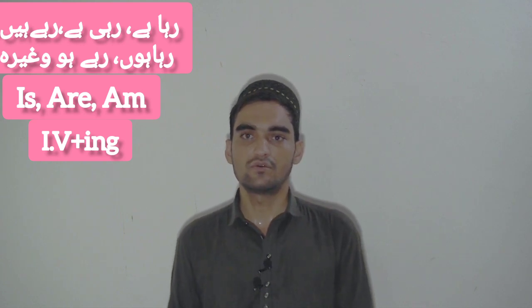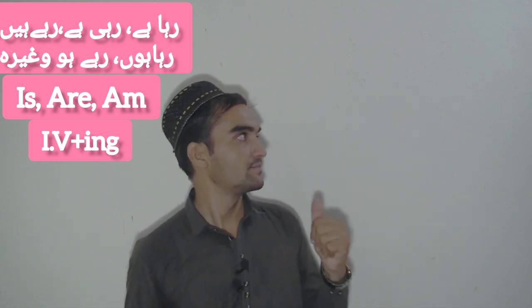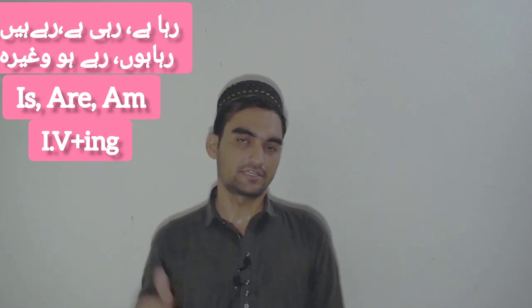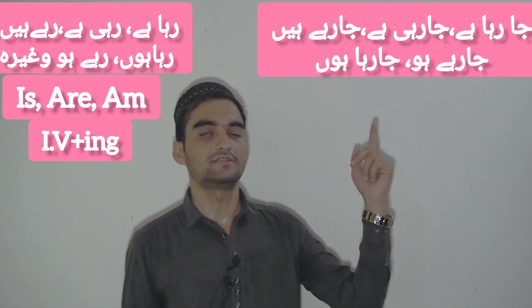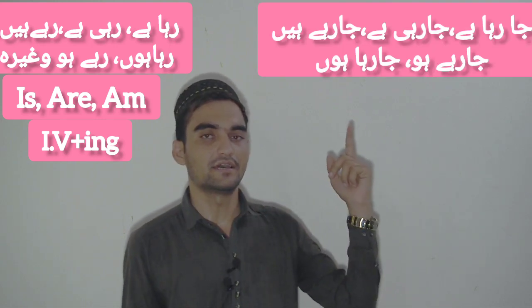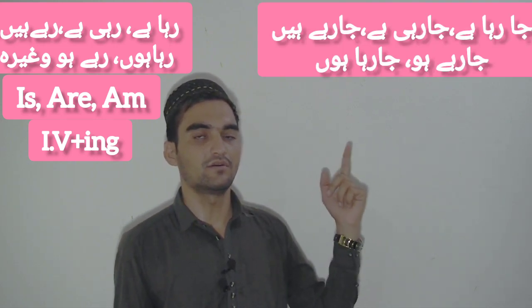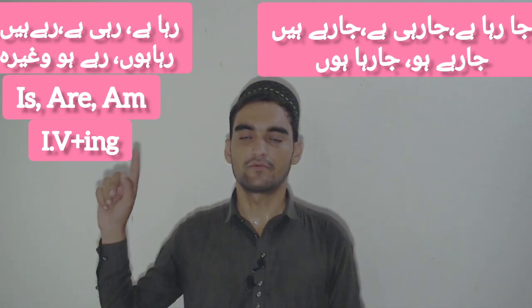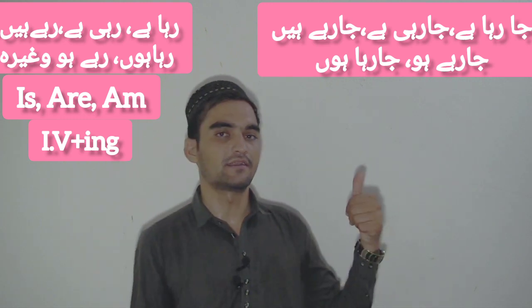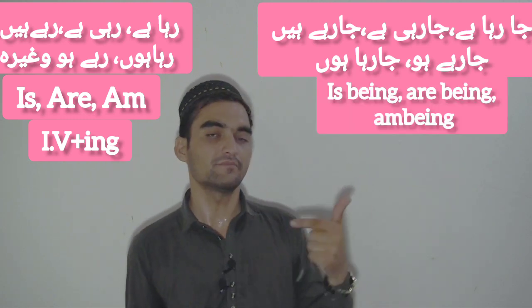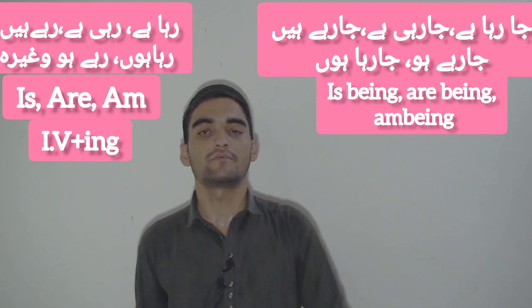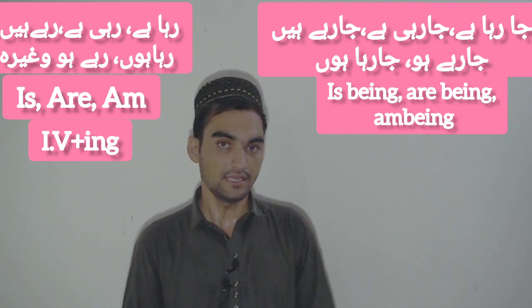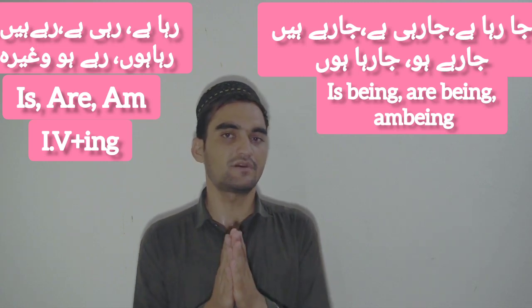So now we will go towards the passive voice. The Urdu identification of this tense in active voice is raha hai. Here we will discuss ja raha hai, ja rahi hai, ja rahe hai, ja rahe ho, ja raha ho. And here are helping verbs. Helping verbs are is, are, am, the same helping verbs, but we use being with helping verbs: is being, are being, and am being. Clear?